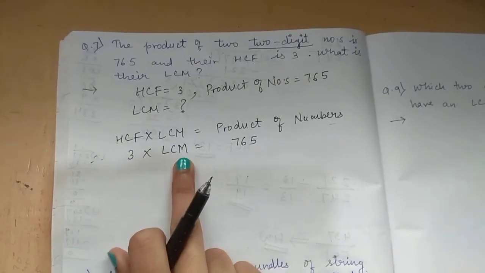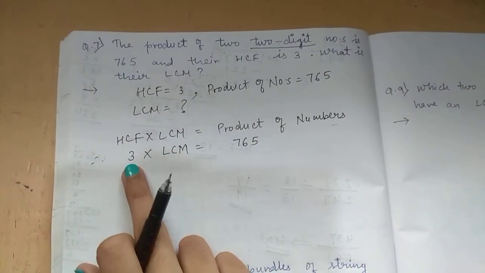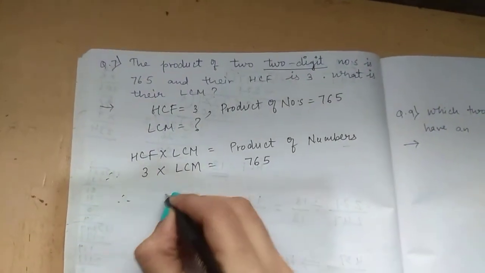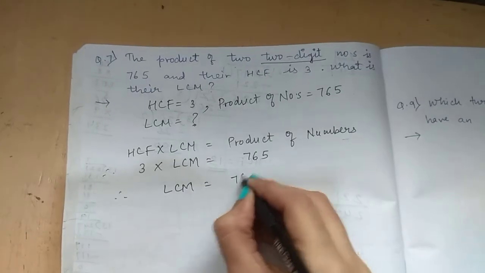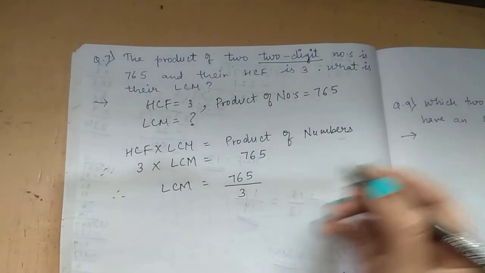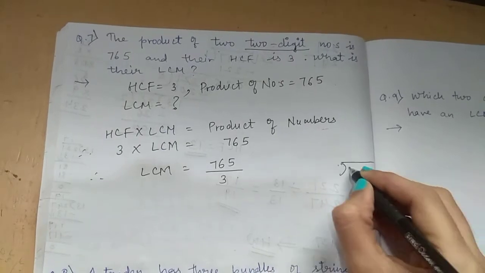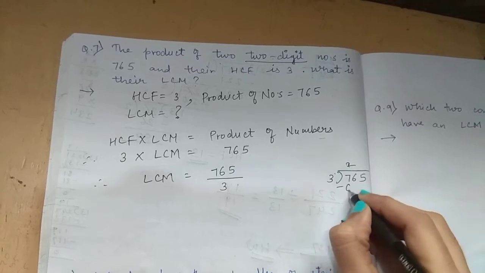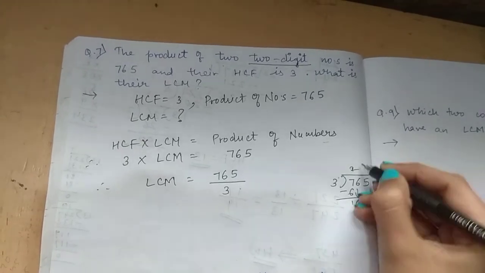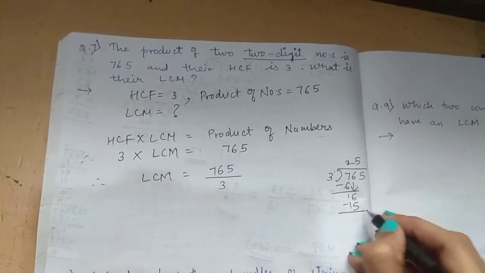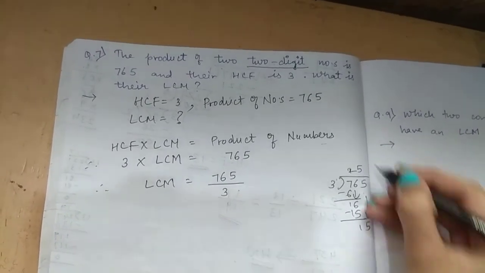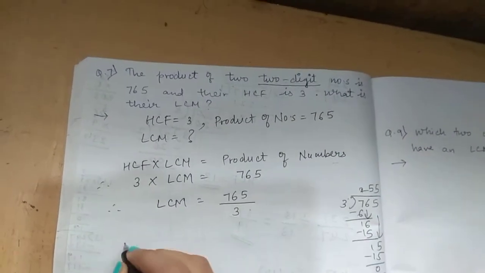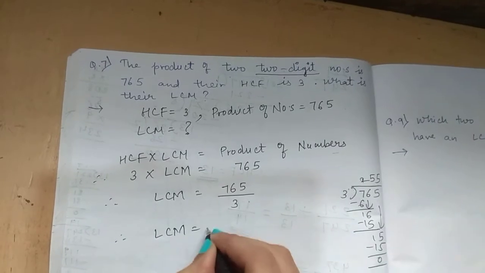Now again we have to find the LCM. Whatever number is with LCM, we will take onto the other side and multiplication will become division. Let's divide here. Do this in the working column. 3 2s are 6, 3 5s are 15, and again 3 5s are 15. So the answer is 255.